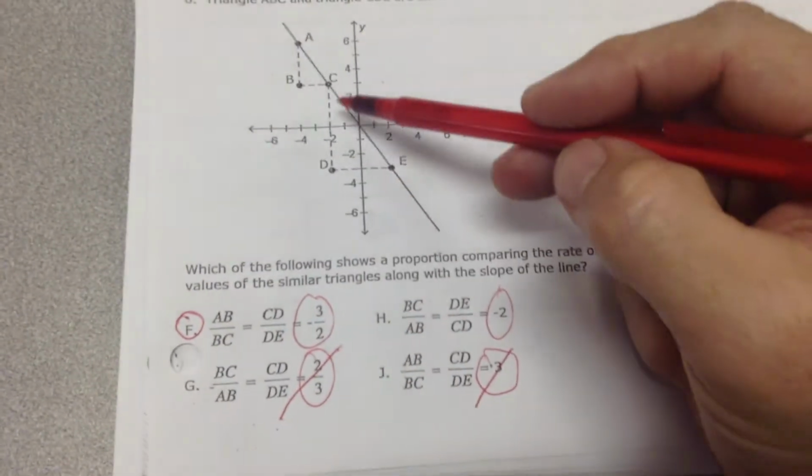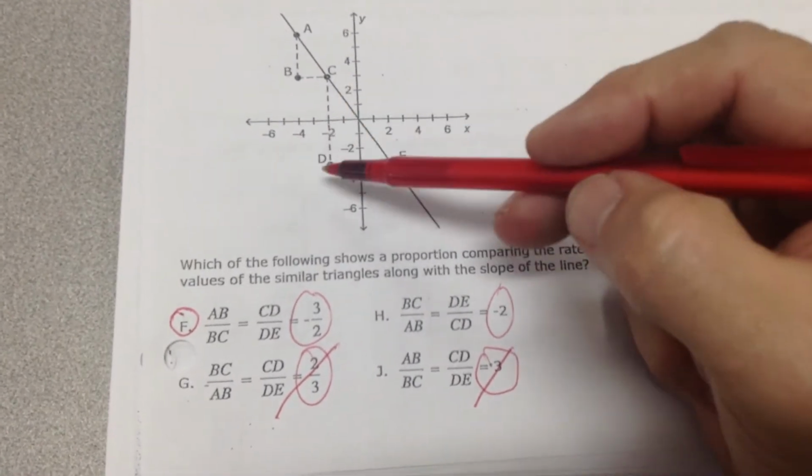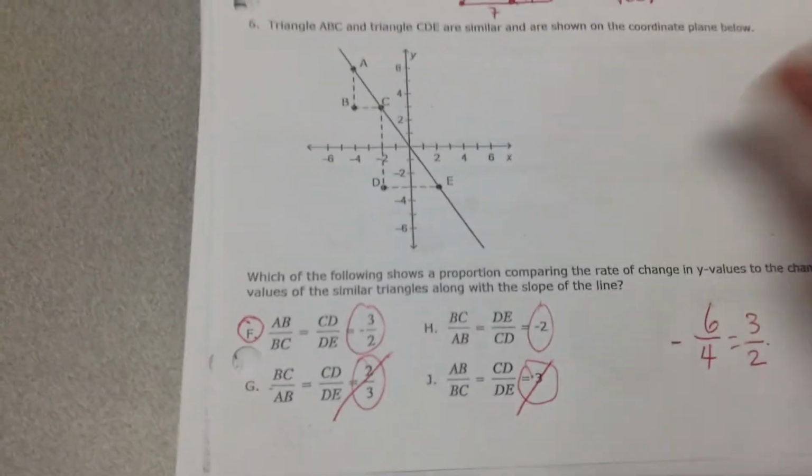And on this one, they did CD and DE, so left side and base. So it's definitely answer F. Okay, next page. We'll make sure I didn't skip one. Nope, I didn't skip any. Okay. Don't want to do that again. But again, I did that on purpose.